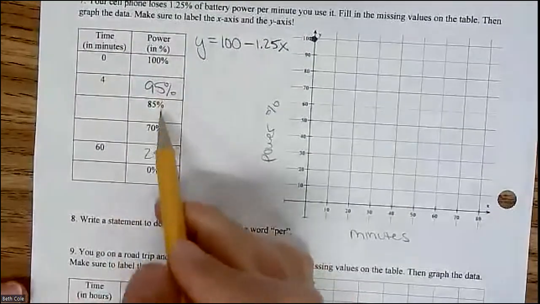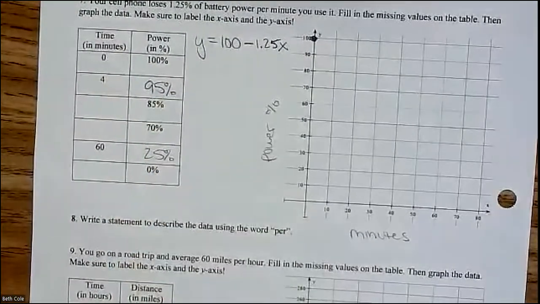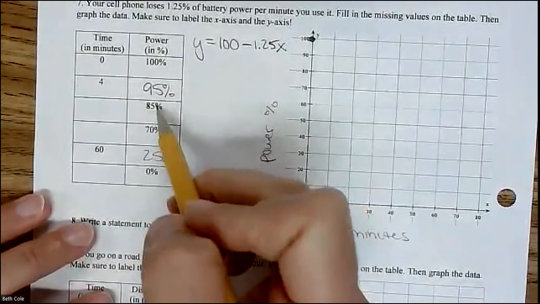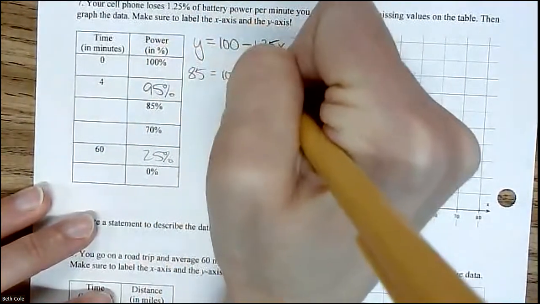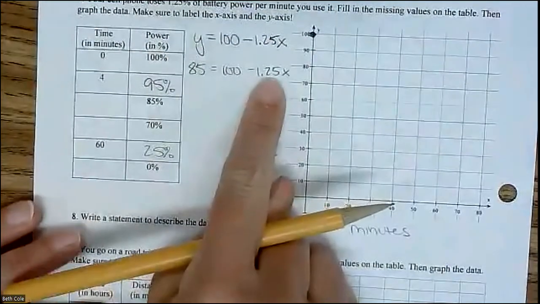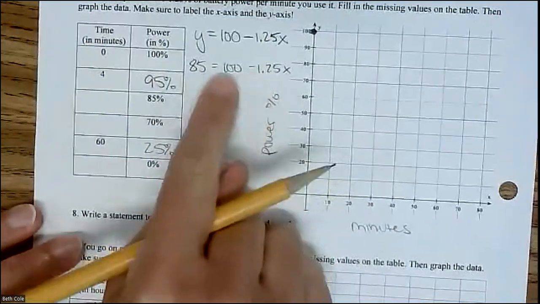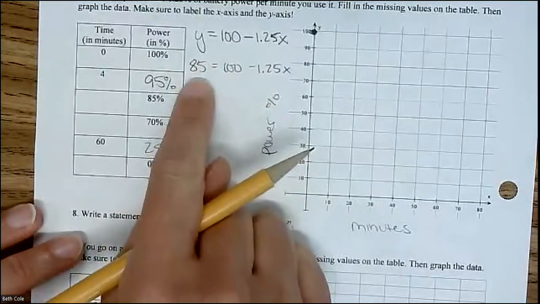Instead of plugging in for X, you're going to plug in for Y. So let me show you this one. You would have 85 in for Y. And what would you do to start solving that? Because I'm going to just type it in the calculator. But what would you do to solve that equation? If you put 85 here, you would minus 100.